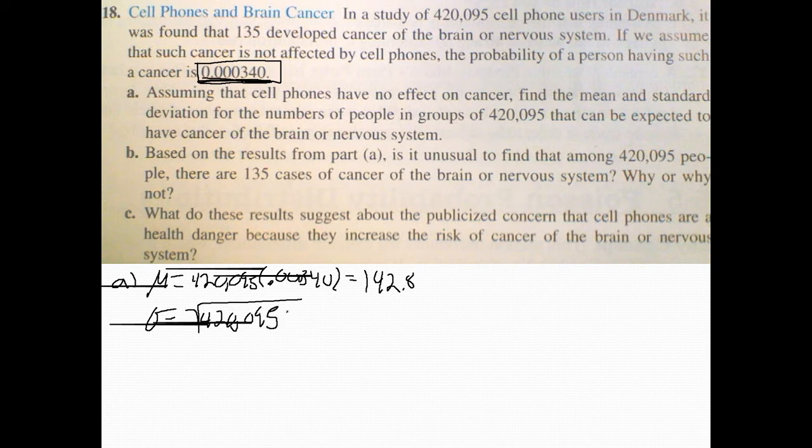420,095 times our chance of success, which is this really small number, times our chance of failure, which is simply 1 minus that really small number. I don't know what that is off the top of my head, so I'm just going to write 1 minus that rather than trying to write out the entire thing.